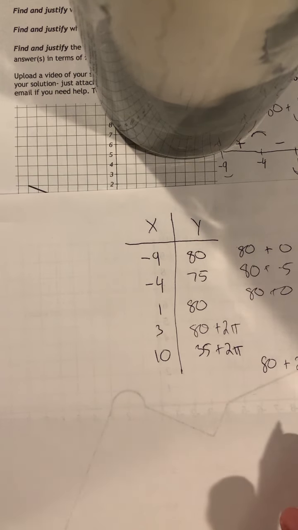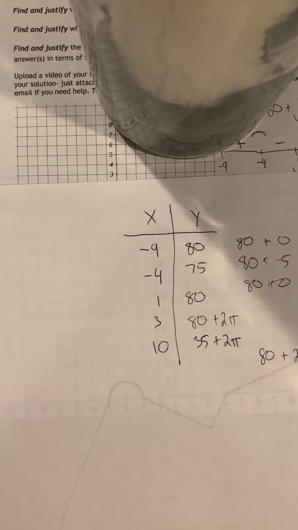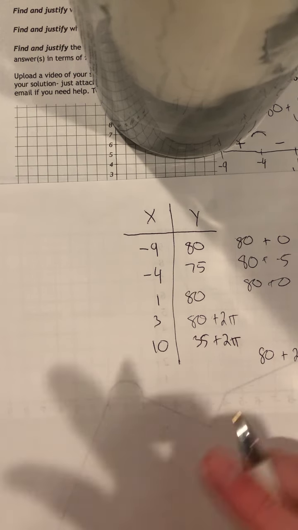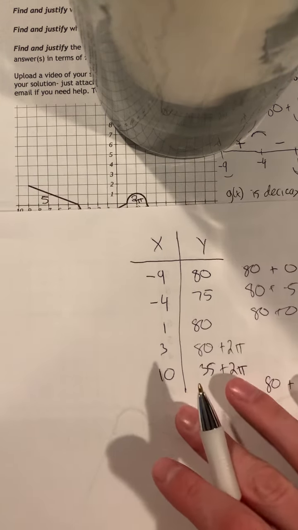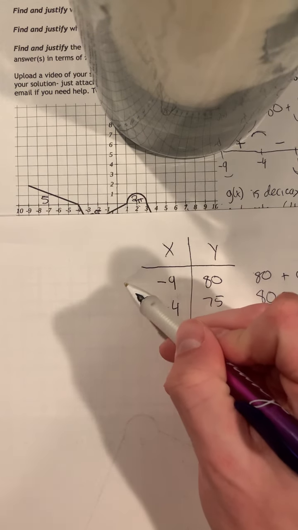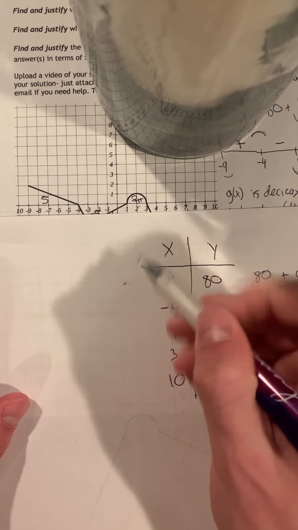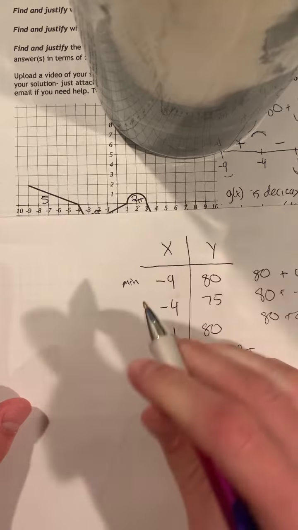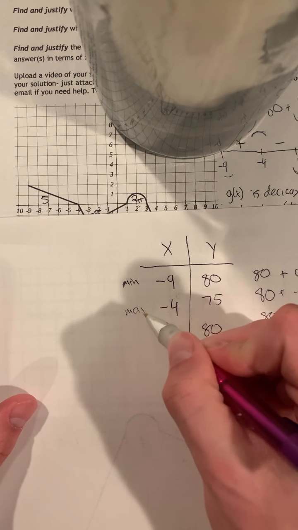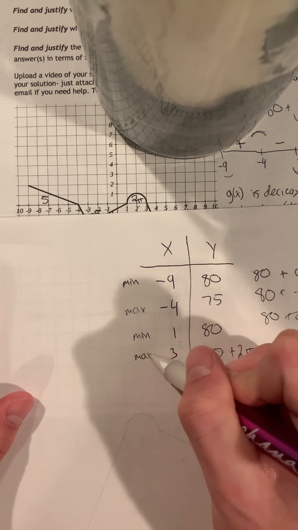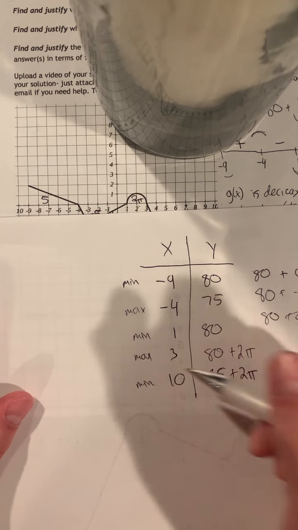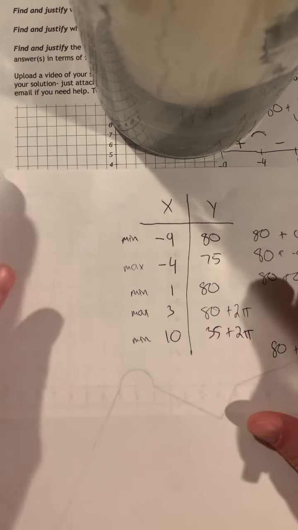Okay. So we know now that this was going to be a min. This was going to be a max, min, max, min. Now we just have to find out which ones are absolute.